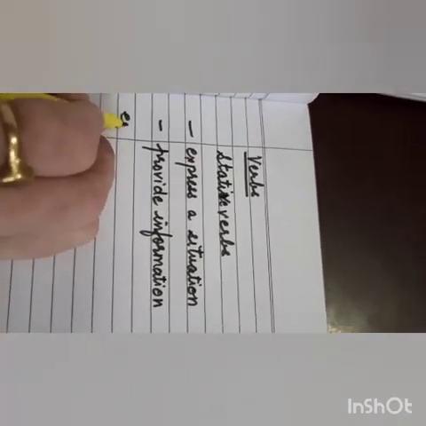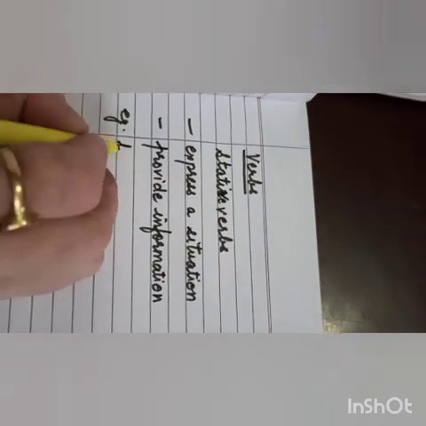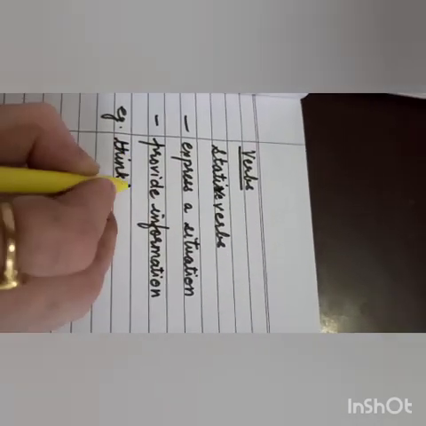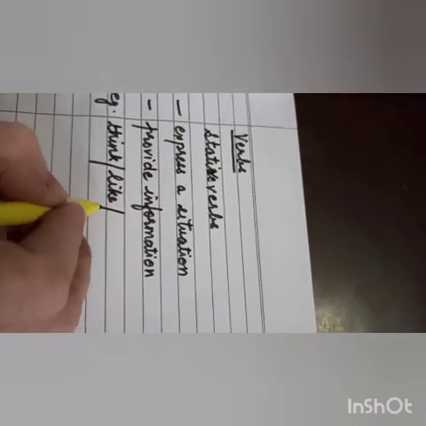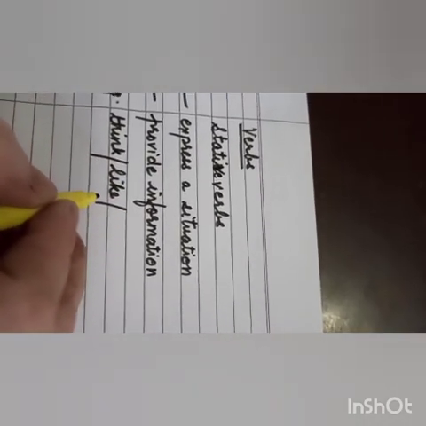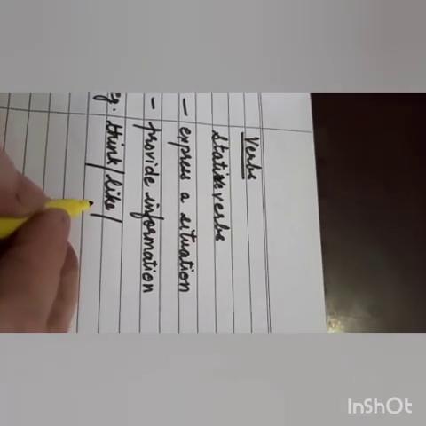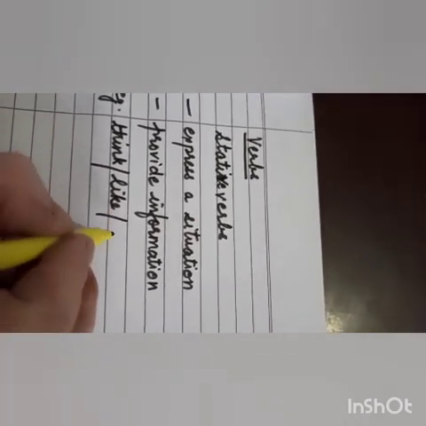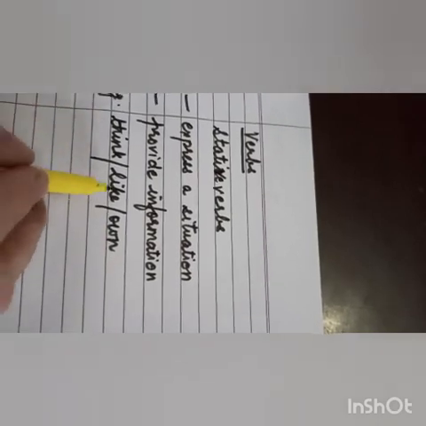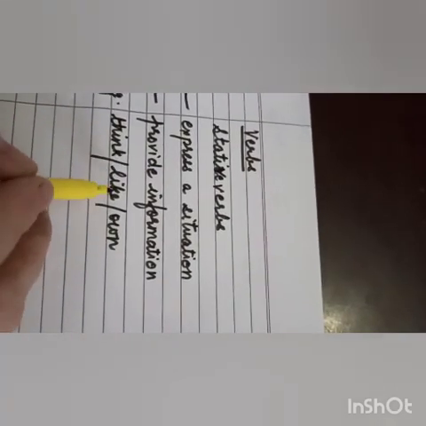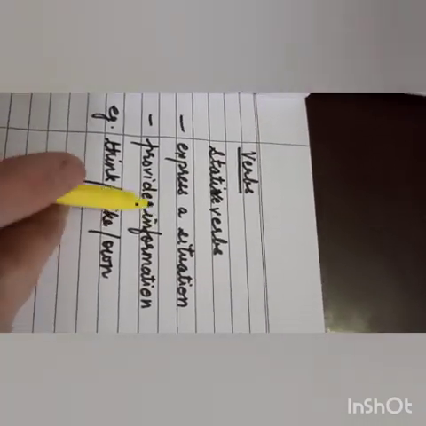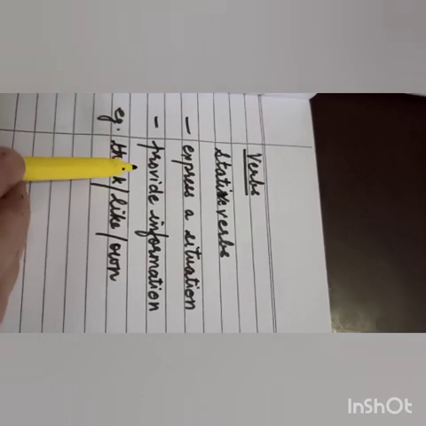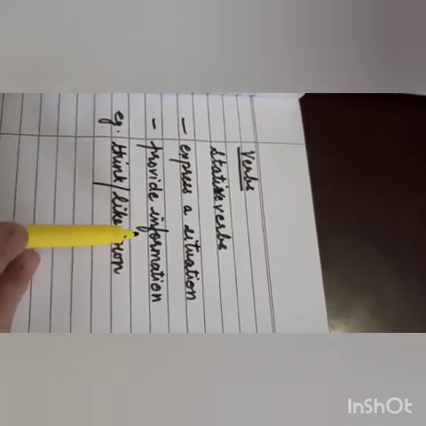The stative verbs are like think, like, then you can write down the verbs like own. These are stative verbs. They actually do not act. They do not show any action. They simply express a situation. They provide information.